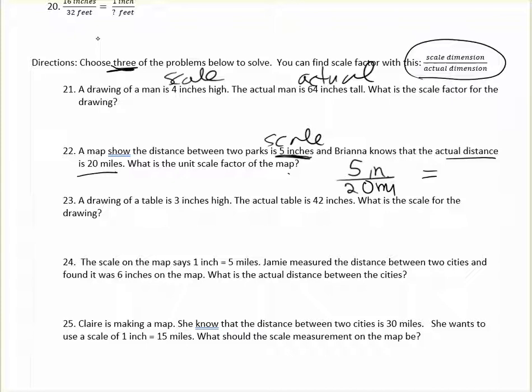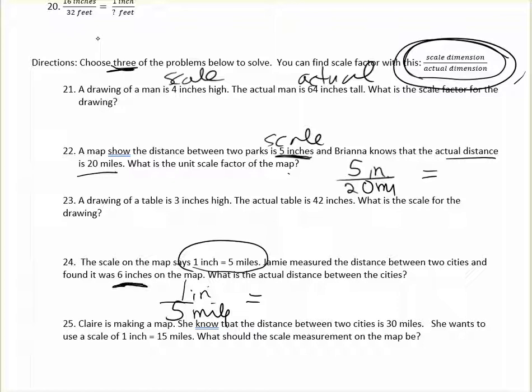How about 24? The scale on the map says 1 inch equals 5 miles. That's the scale. Jamie measured the distance between 2 cities and found it was 6 inches on the map. What is the actual distance between the cities? So we could write this like a ratio, 1 inch over 5 miles, and we could say that's equal to the scale dimension over the actual dimension. So the scale dimension on the map was 6 inches, and we're looking for the actual. So you could use this proportion to find the actual distance between the cities.